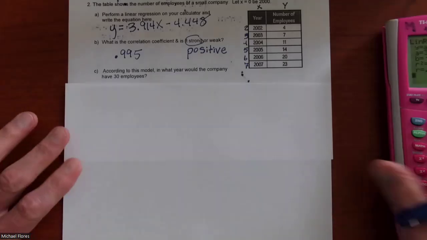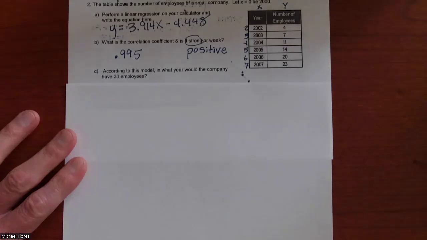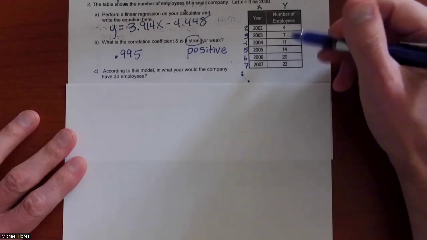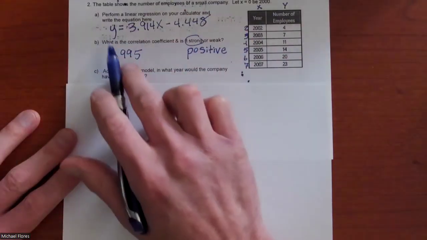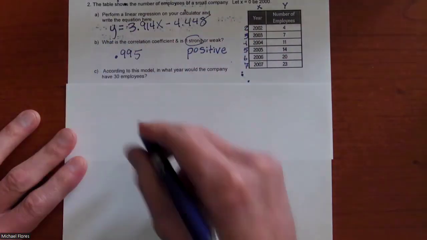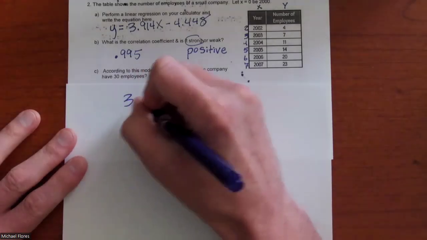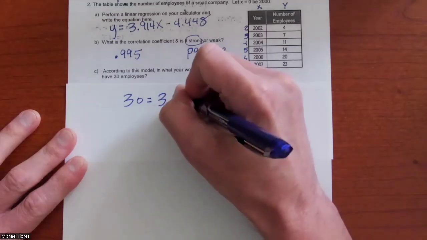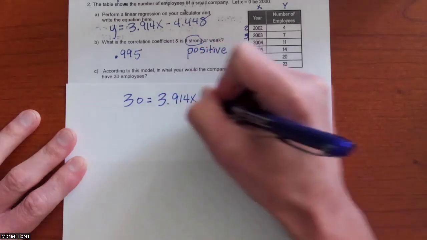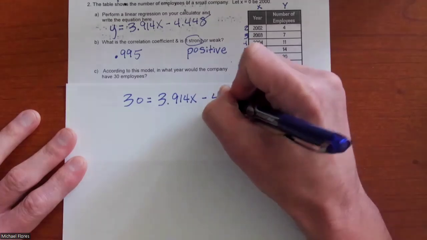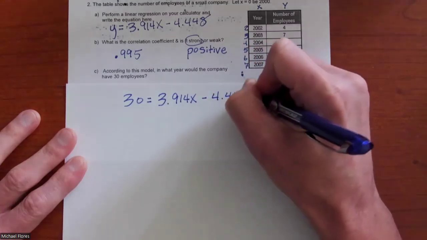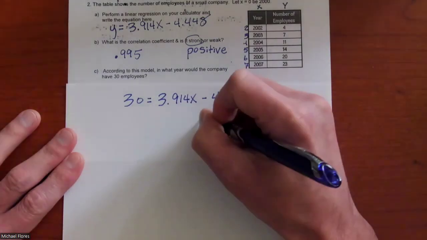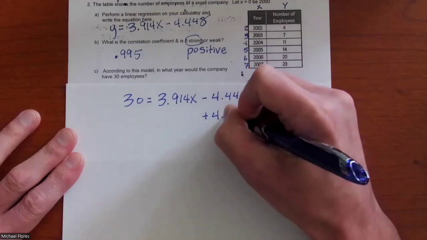Example C. According to this model, in what year would the company have 30 employees? Employees, that's going to be our y value. So let's use our equation here, and we're going to substitute 30 for y, and then begin solving for x. Let's add this first.